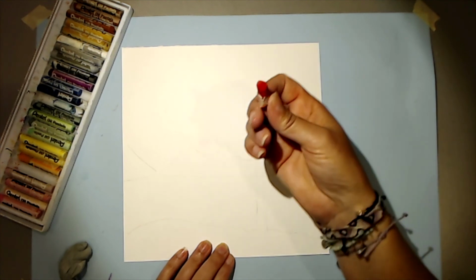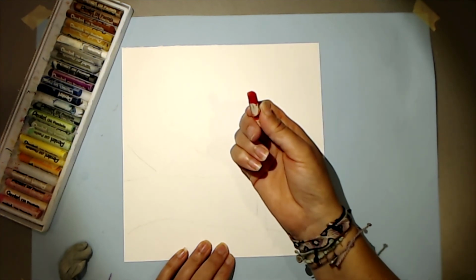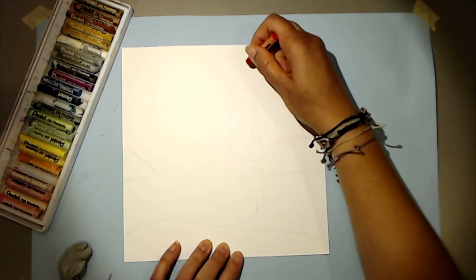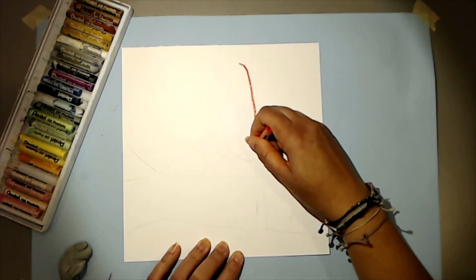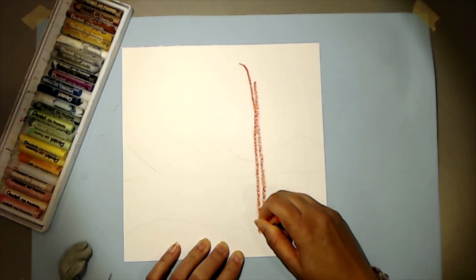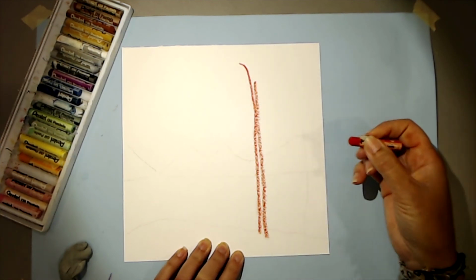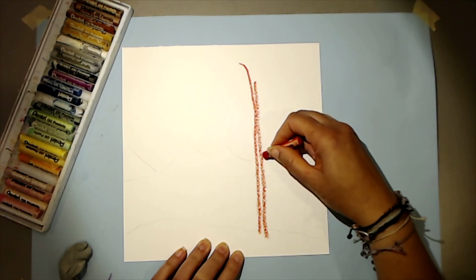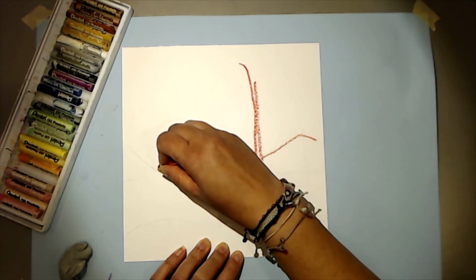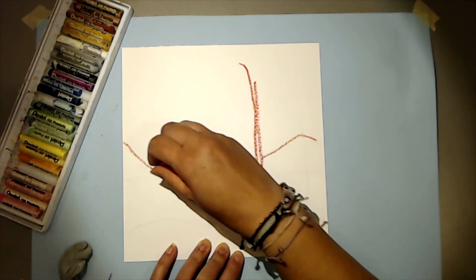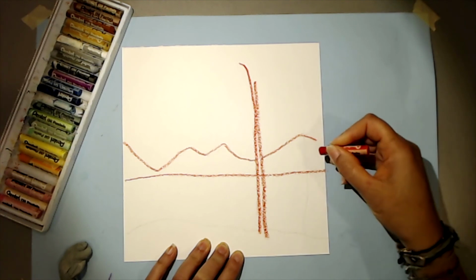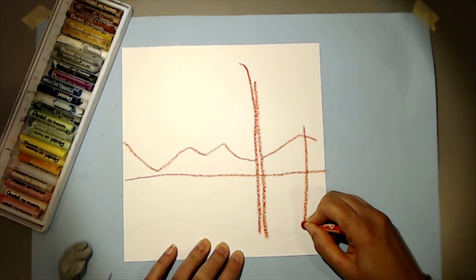Now I am going to do my drawing first with a red, and you'll see at the end what a cool effect that has. It almost creates a tiny bit of a red outline when you're finished, when you've colored over the red with all of your other cool colors. Alright, so I'm going over the main parts.